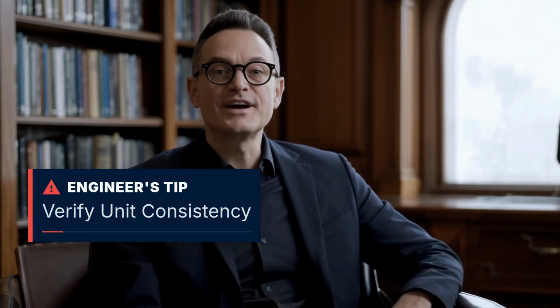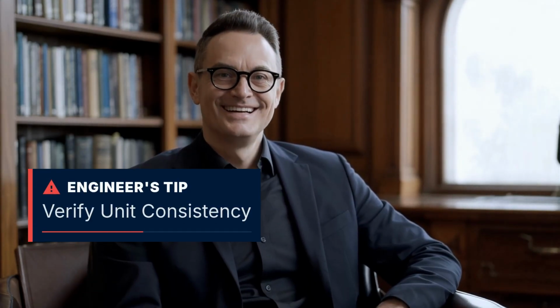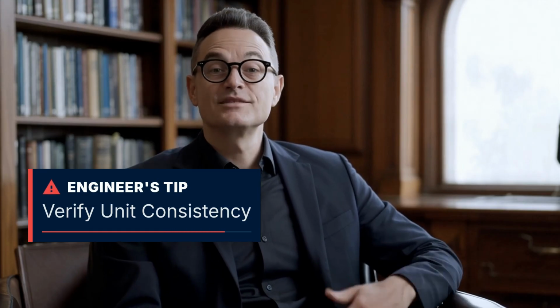Remember, always verify your unit consistency before calculating. Mixing metric and imperial units is the most common error.